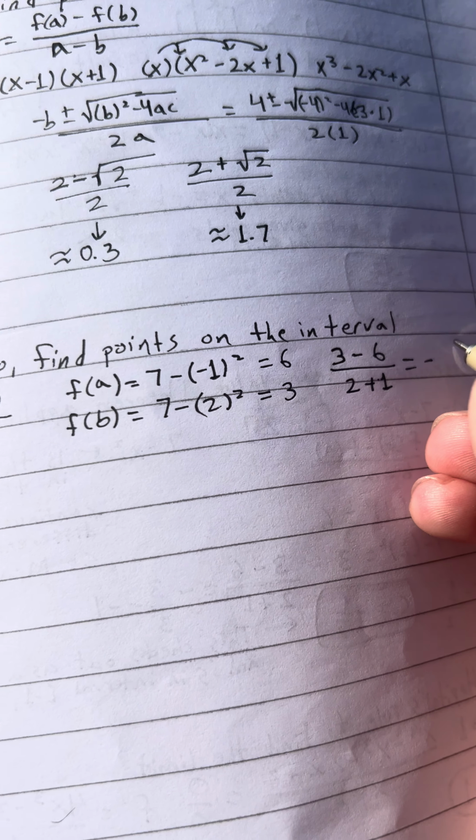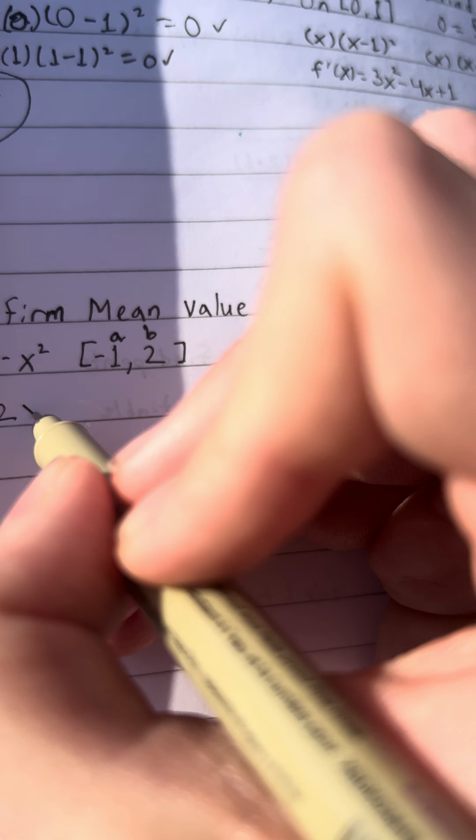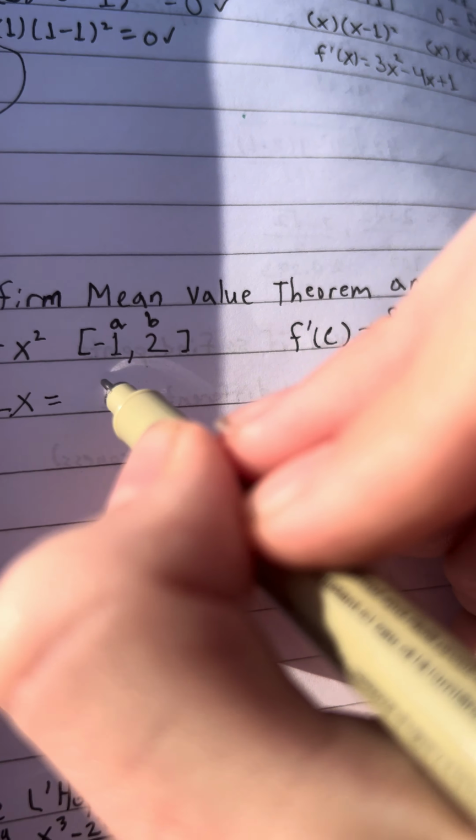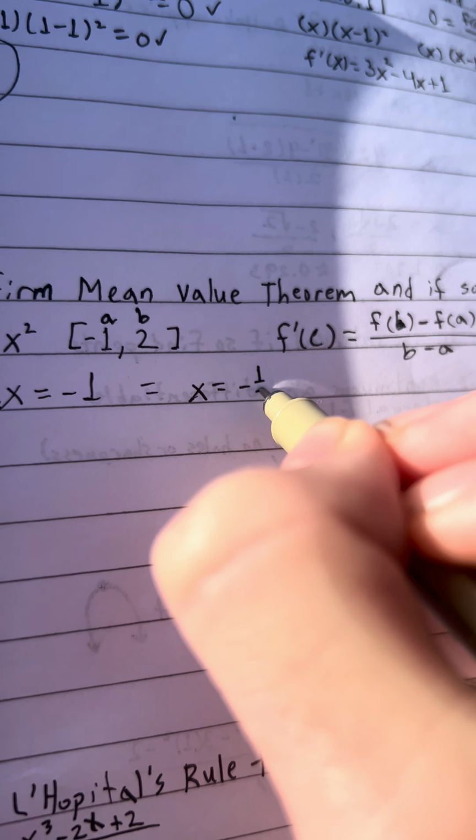And that's equal to negative 3 over 3, so that's equal to negative 1. So then you find f prime of c, which the derivative is just 2x, is equal to negative 1, and that means that x is equal to negative 1/2.